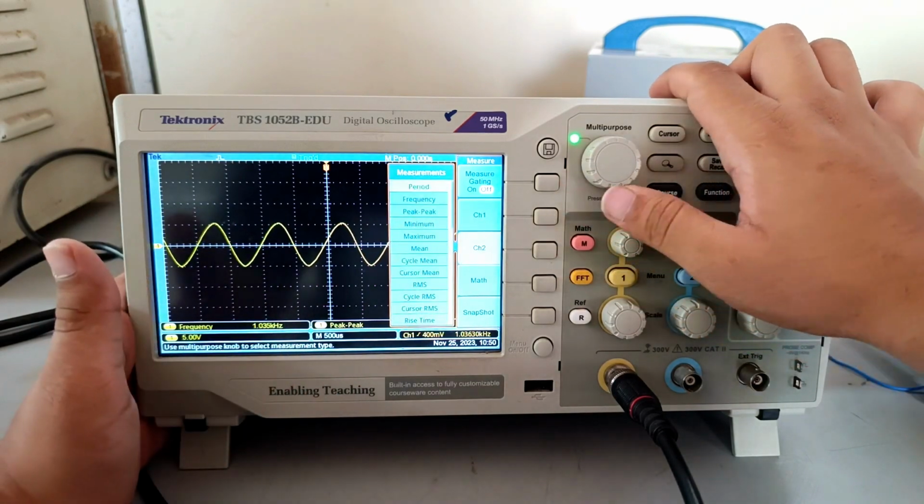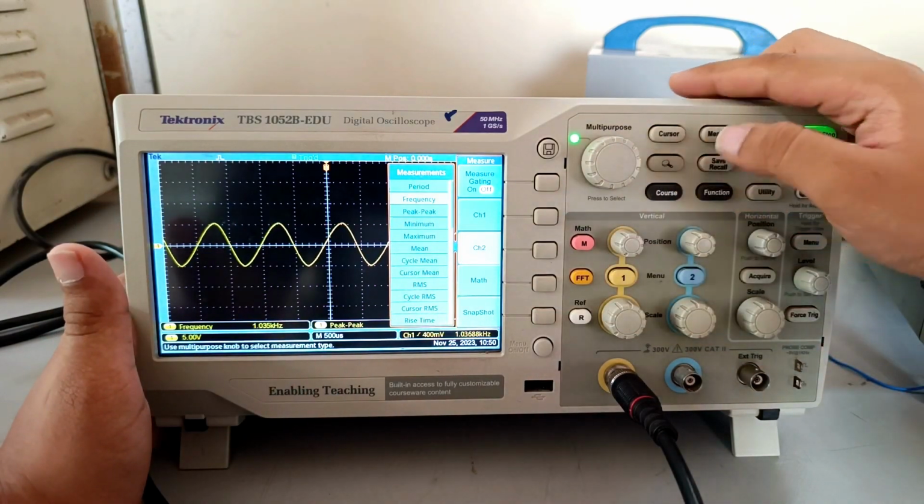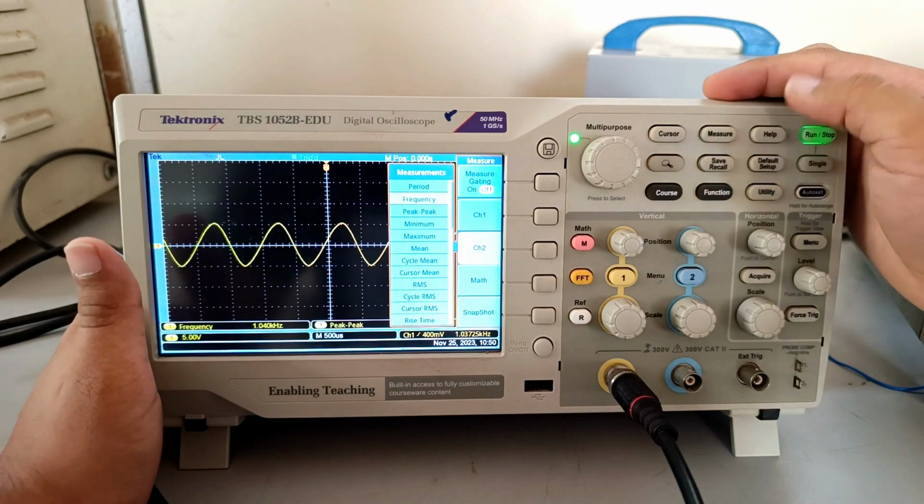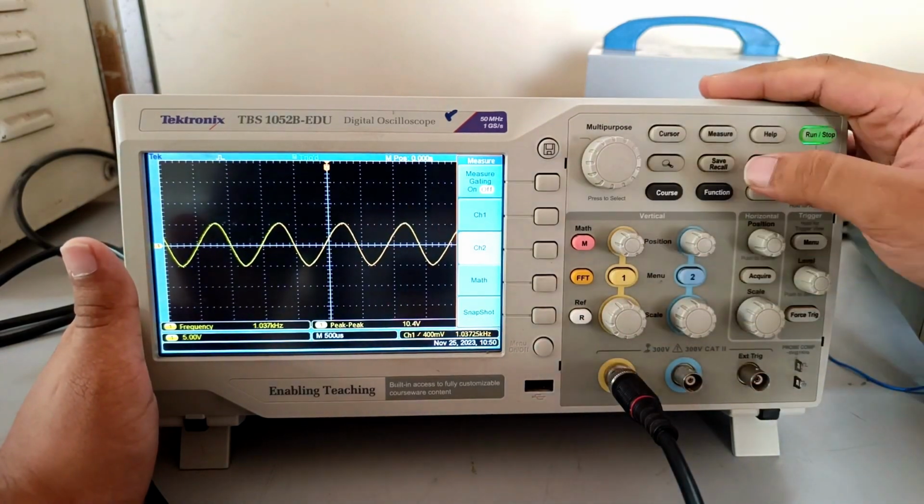It is the same for channel 2, and that is what we do in the measure menu. Let's turn the menu off.